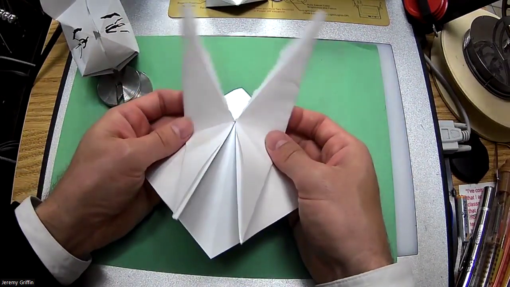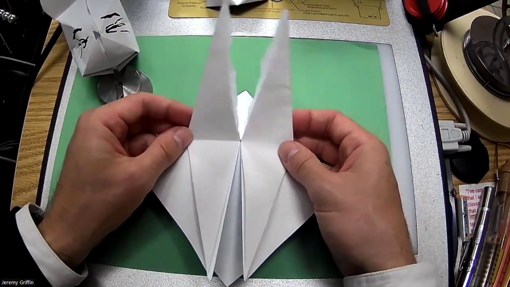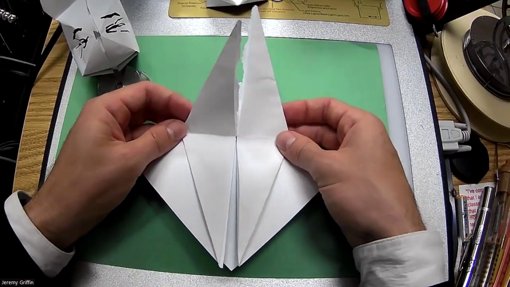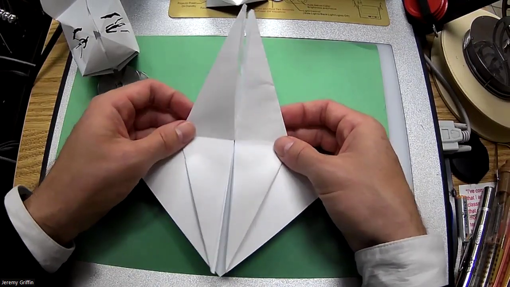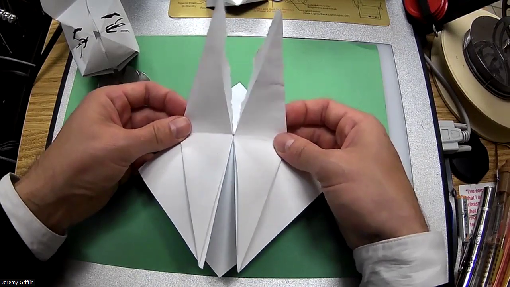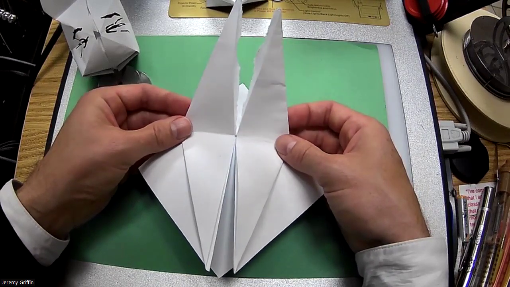Boom. Aha. George Washington. All right, so you guys got that? Either cut or tore that straight down the center.